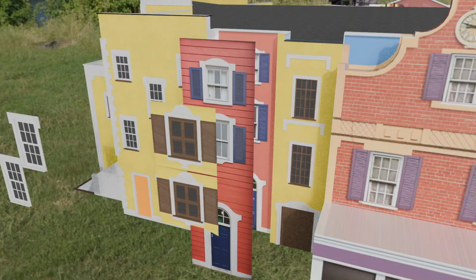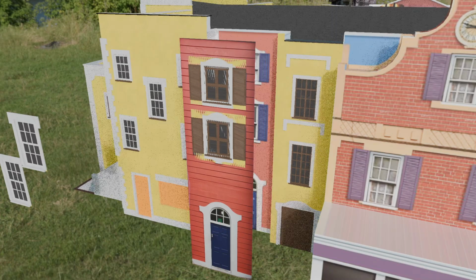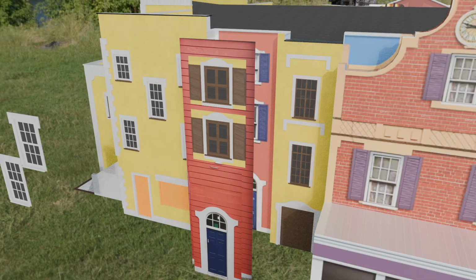For this one, I reused one of my template window sets, tweaking the design so it matched this particular section. The door, however, was completely unique, so that had to be modelled from scratch. It's little details like this that really help keep the building consistent with the real thing.